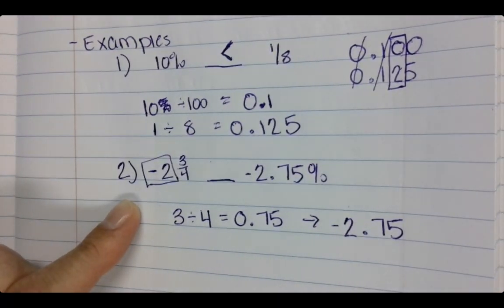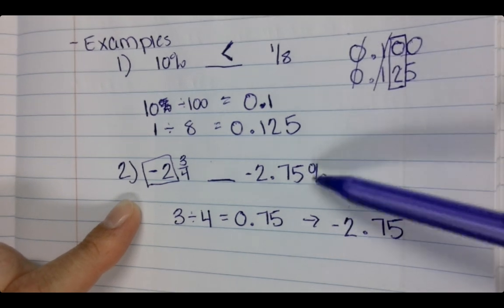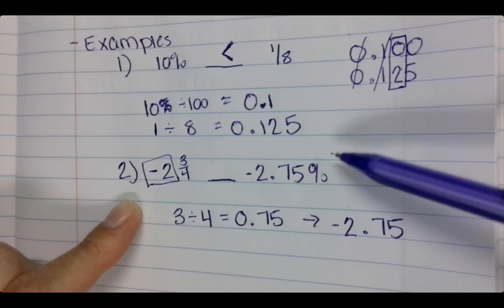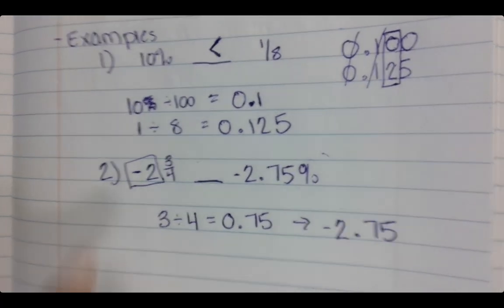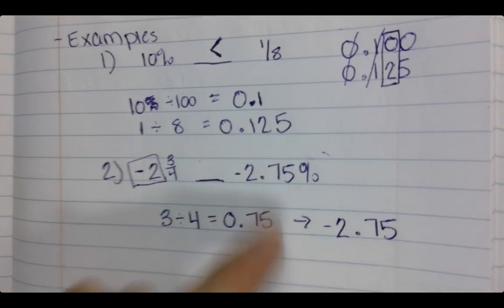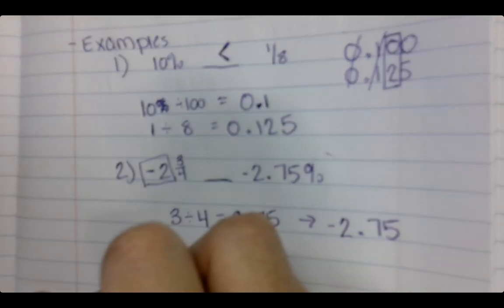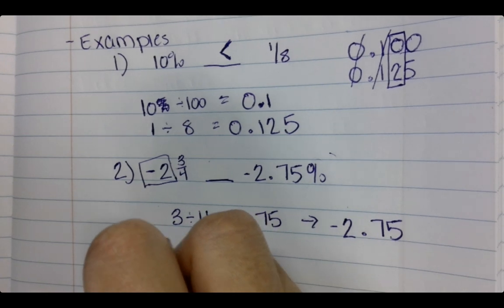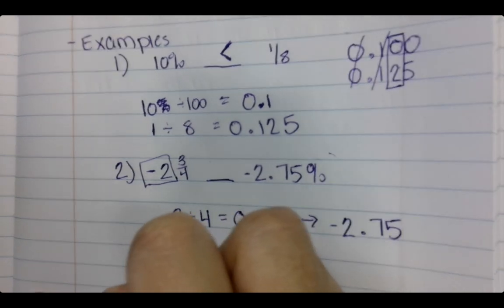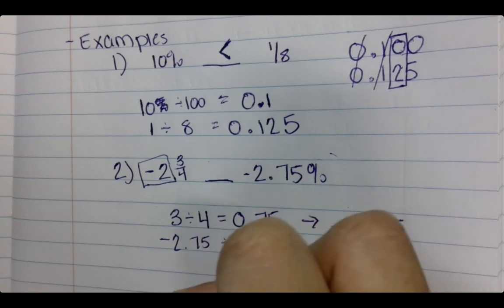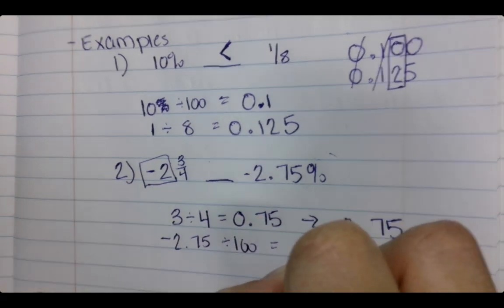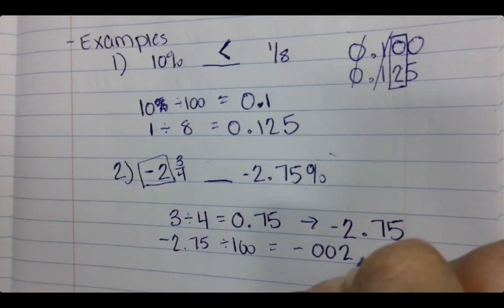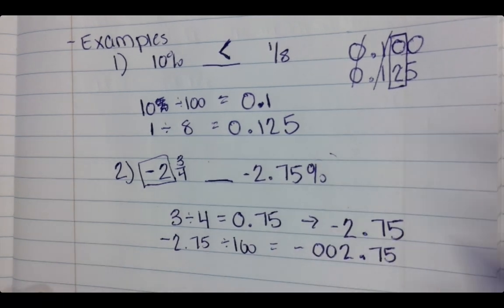All right. And you may be saying, well, they're the same, Miss Davy. But remember, this is a percent. So we need to change it to a decimal. Even though there's a decimal in it, it is not a decimal. So negative 2.75 divided by 100 is negative 0.0275.